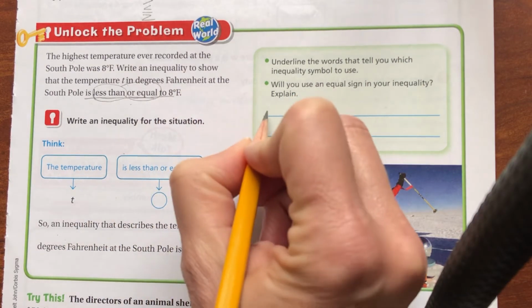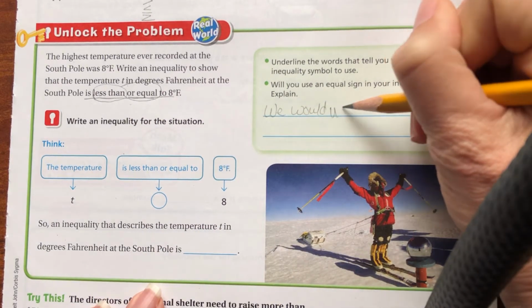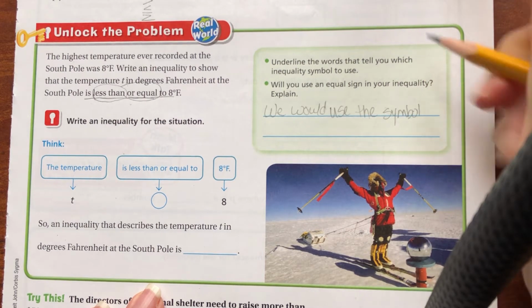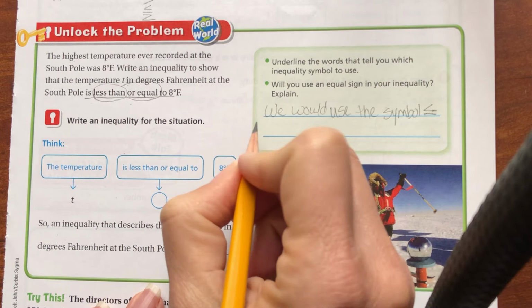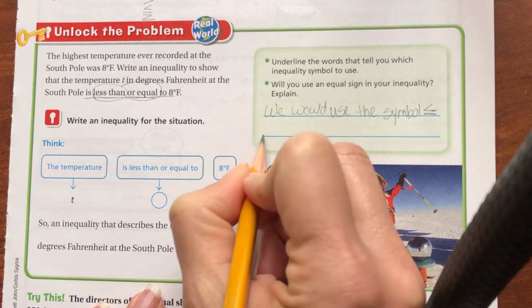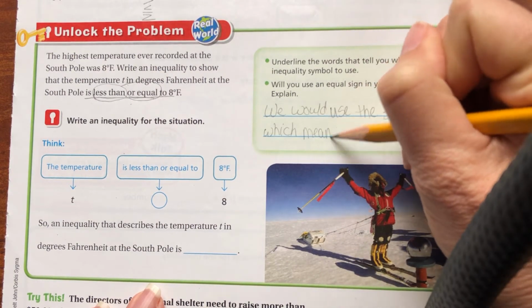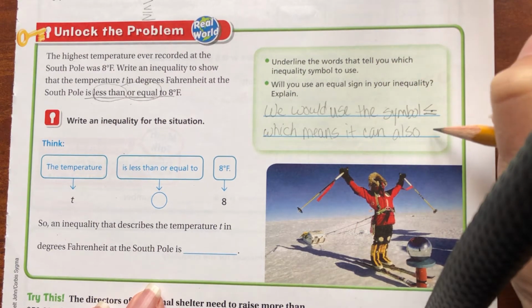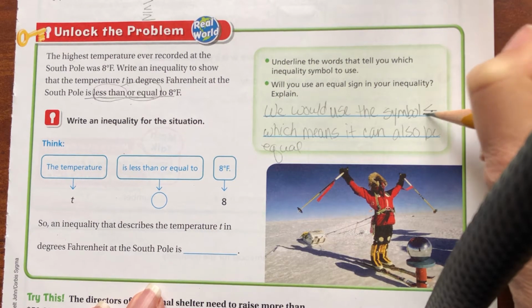So we would use the symbol less than or equal to, which means it can also be equal. This little part right here, that means equal to.